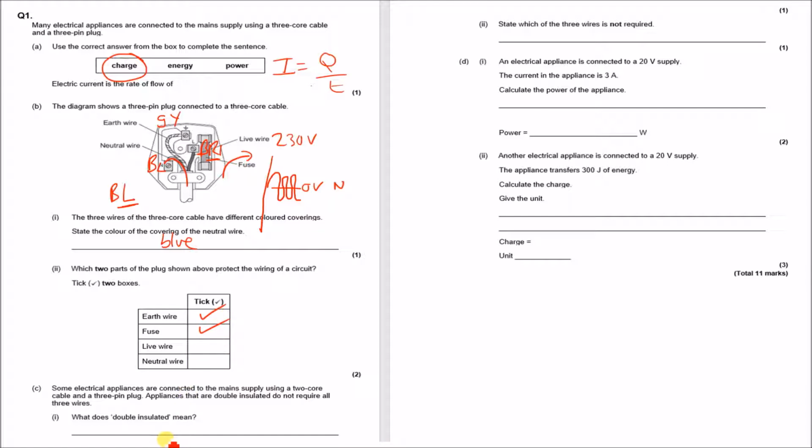Right, double insulated means something like a computer or a screen or a TV, and what happens is it's wrapped in plastic, or it's double insulated. So the reason for this is because the casing does not conduct. So double insulated means that the casing doesn't conduct electricity.